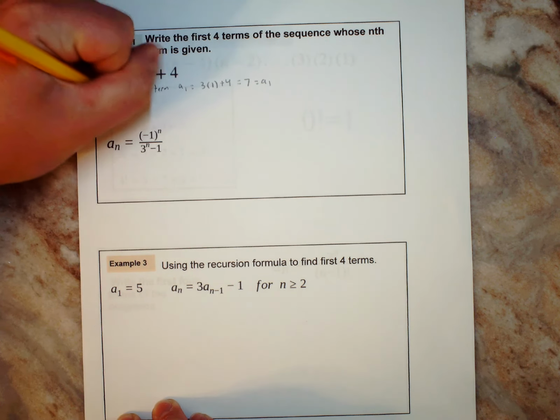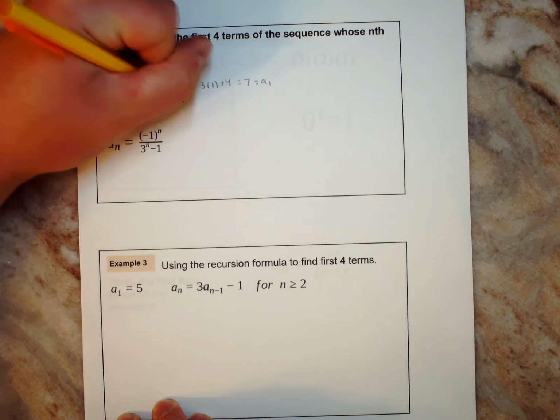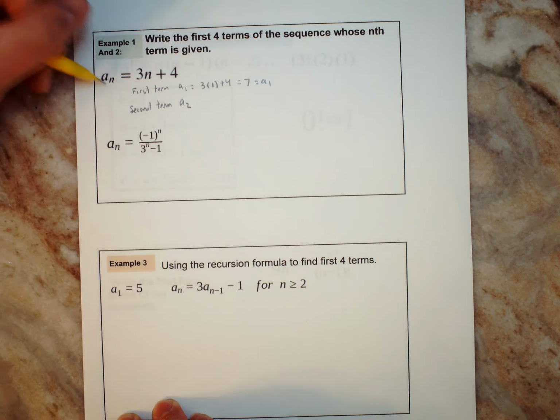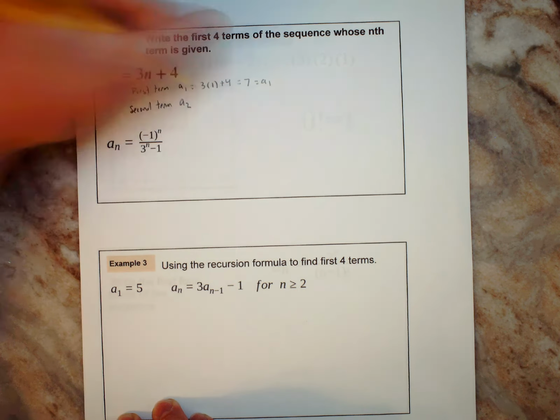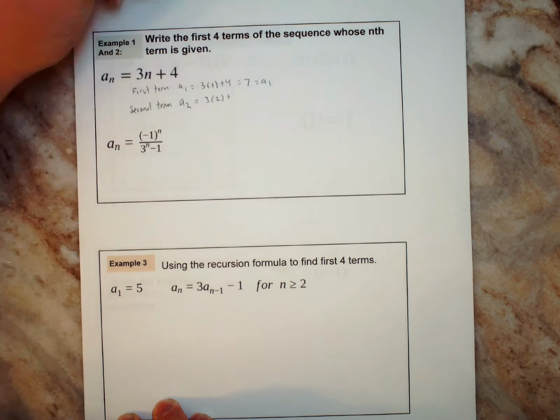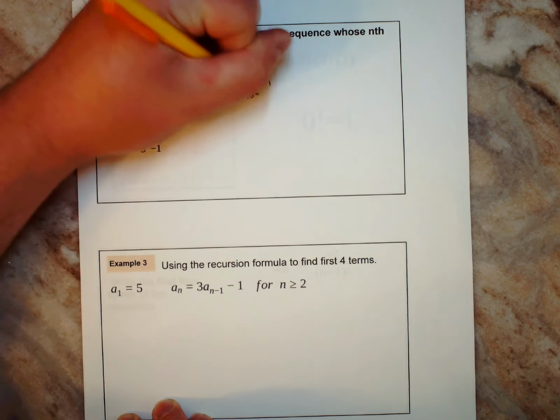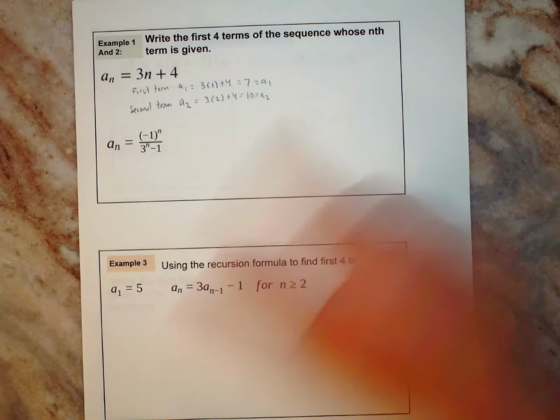The second term is a sub 2, so I put a 2 in where this n is: 3 times 2 plus 4, which is 10. So that's a2. We're going to do it for the first 4.